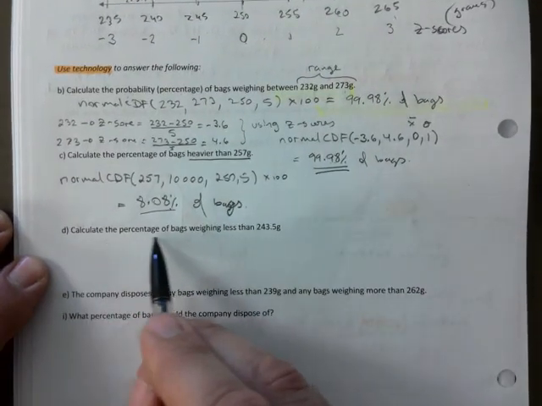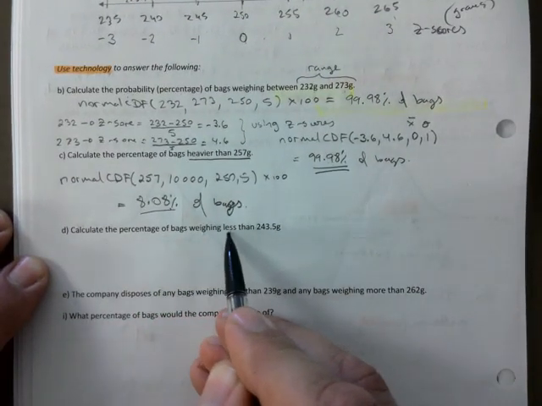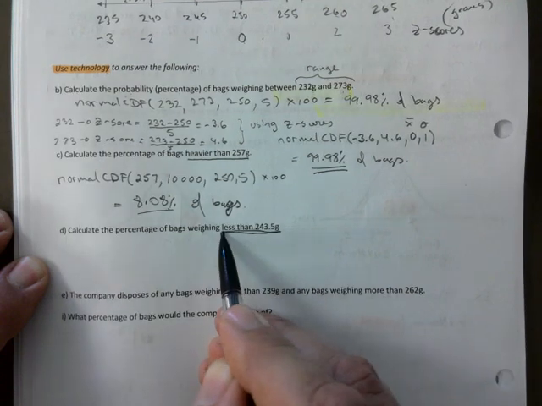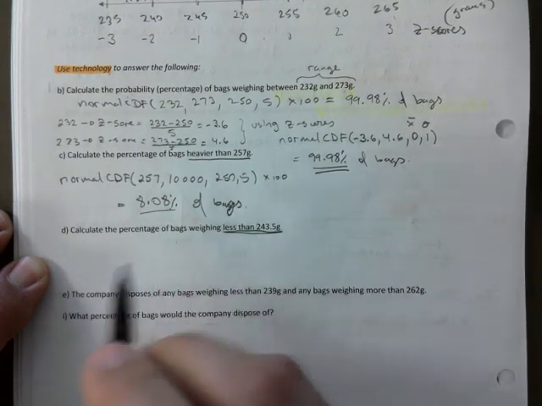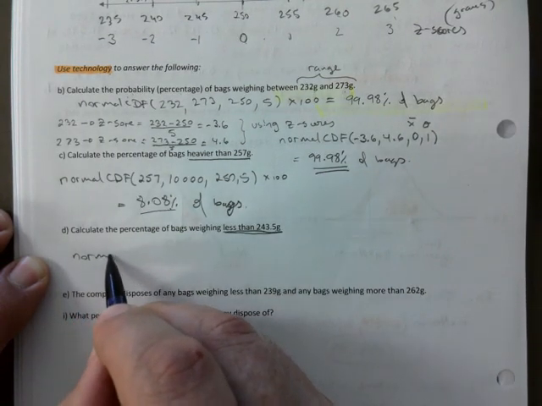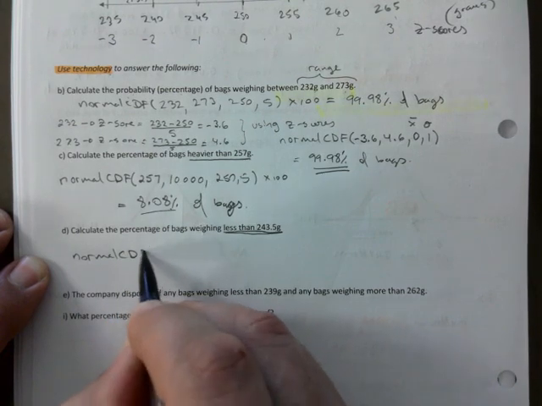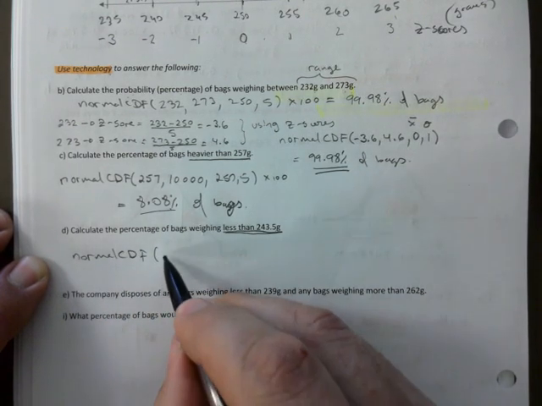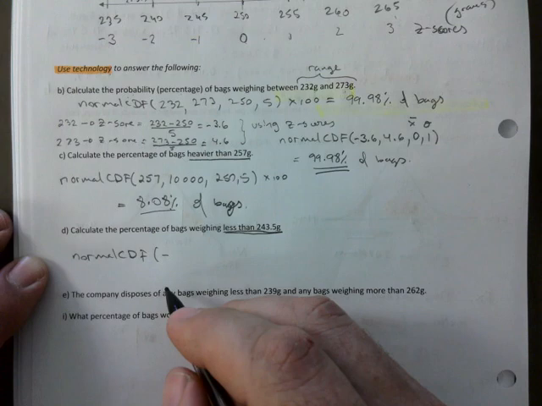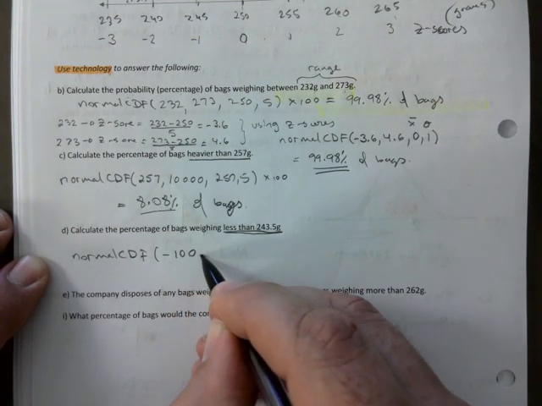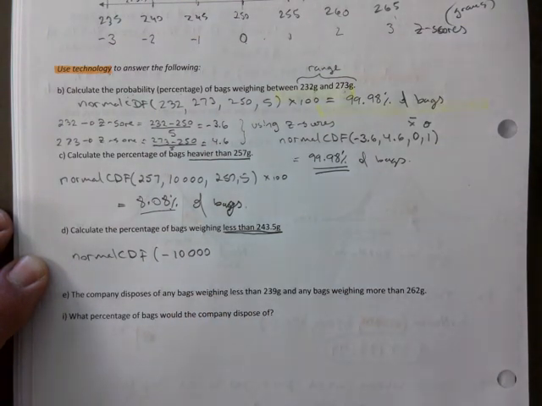Next, percentage of bags weighing less than 243, less than, right? So 243.5 or less. So normal CDF. I think I go negative 10,000. That's assuming that I use this booklet.